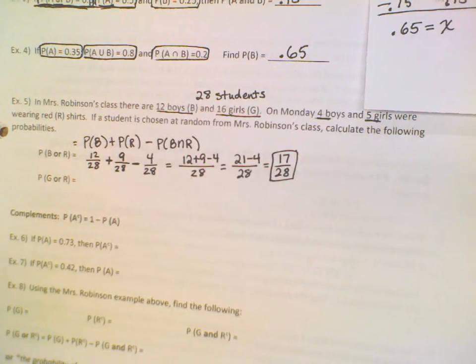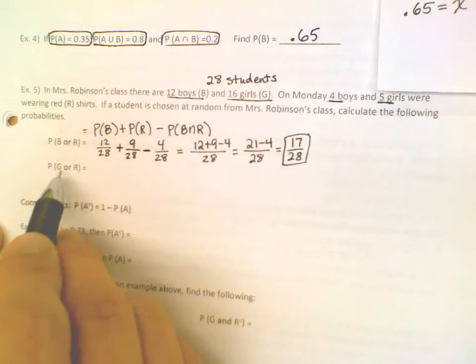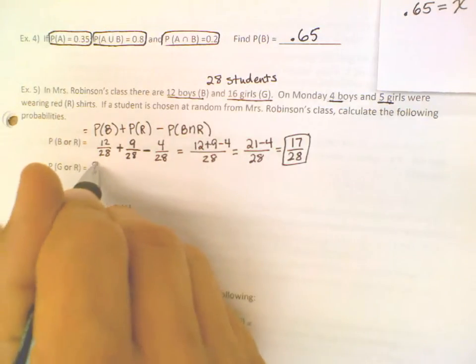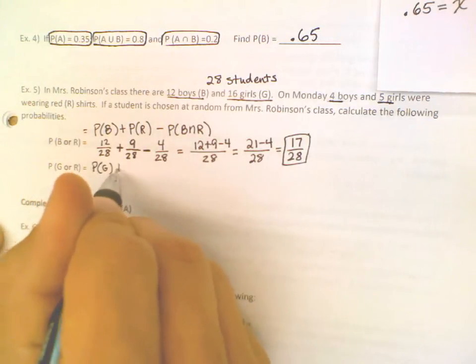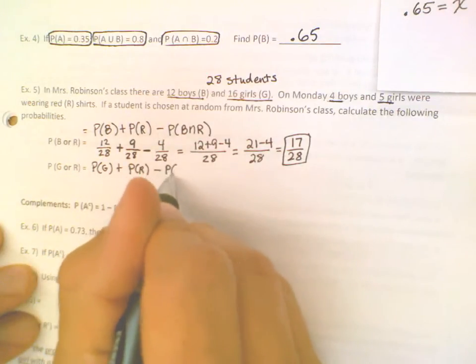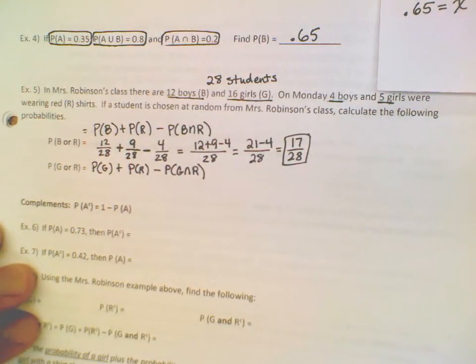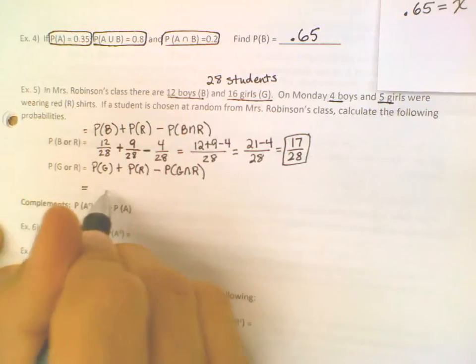This is super confusing. We're just sticking numbers in for that formula that we're learning today. So you might want to write the formula every single question. All right, so here we go. Probability of girl or red shirt. So it's the probability of girl plus the probability of a red shirt minus the probability of girls that are also wearing red shirts.